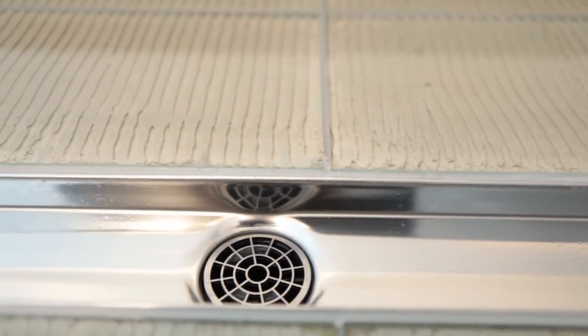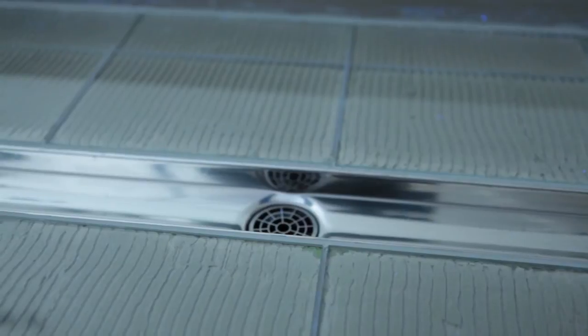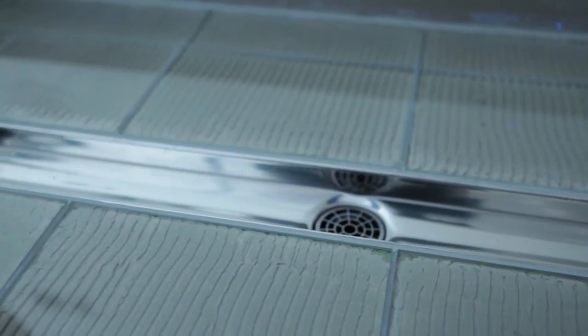At first sight, it is not possible to detect any water leaking below the tiles. Our yellow-green water is fluorescent. This enables us to detect even the smallest leaks using blacklight. As you can see, there is nothing to see. Practically nothing can leak through the joints and the continuous closed channel body into the ground below.